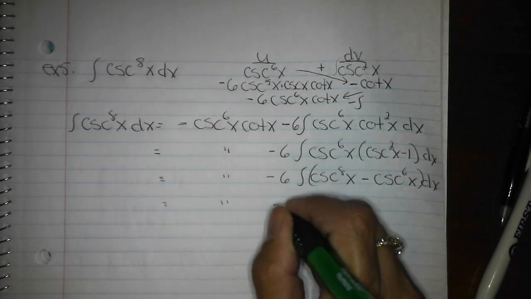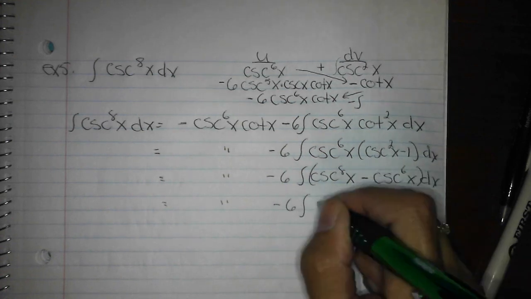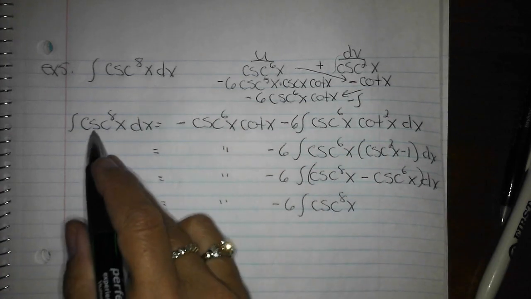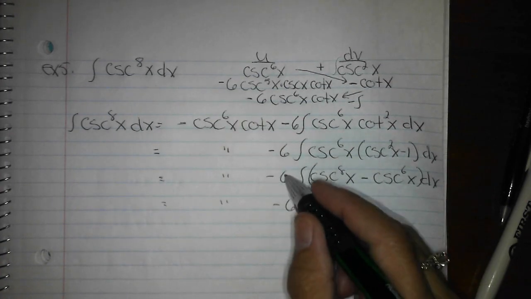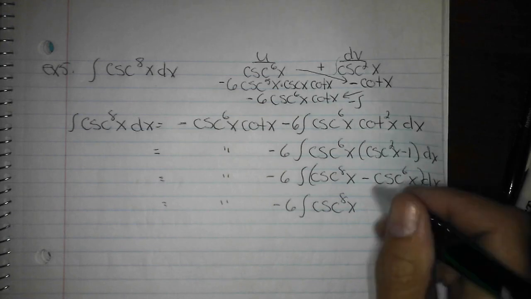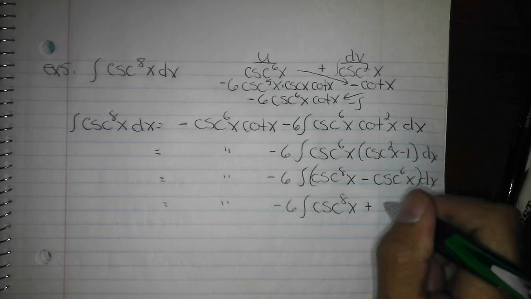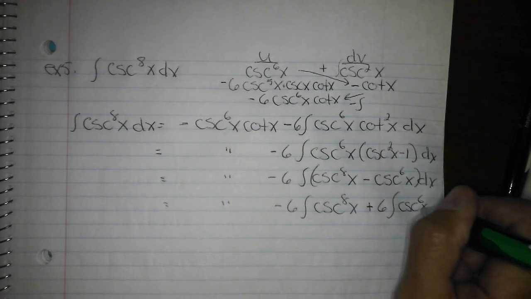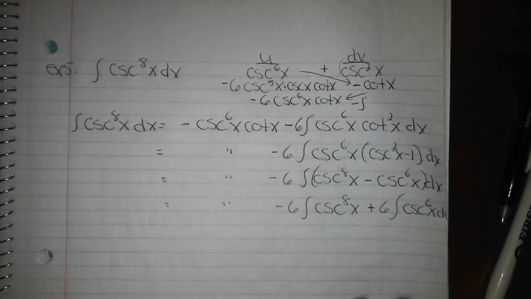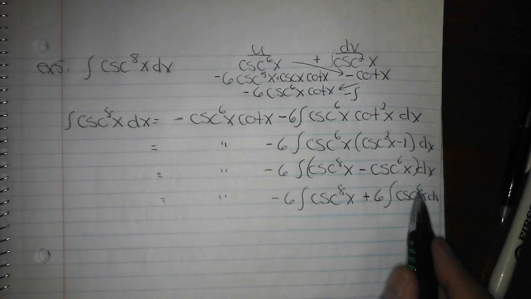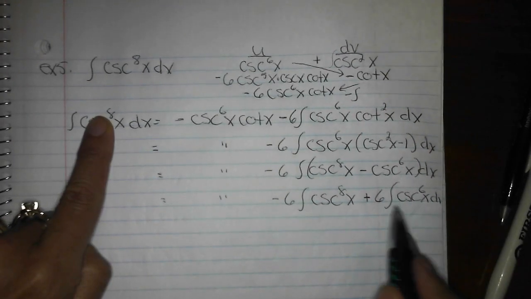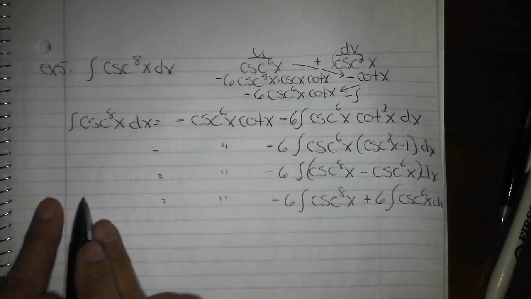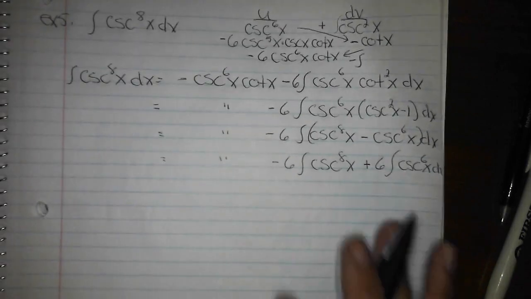So we will have a negative 6 integral of cosecant to the 8th. So we'll be bringing that over to the other side. The negative 6 has to distribute to this negative here. So that means we will have plus 6 integral of cosecant to the 6th x dx. And that is exactly what we're looking for, a reduced power. So that term is done. Now I've just got to bring this over here and then divide by whatever coefficient I get.